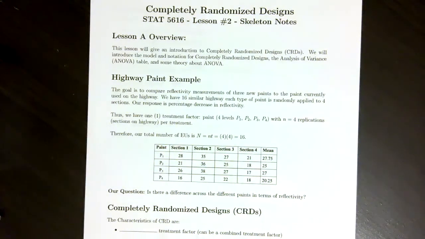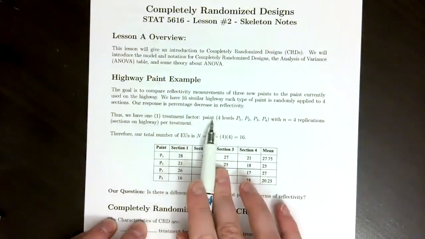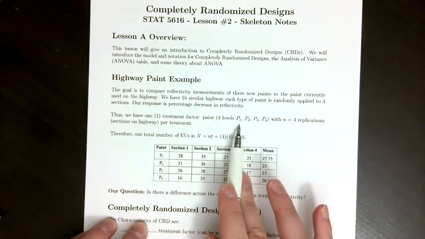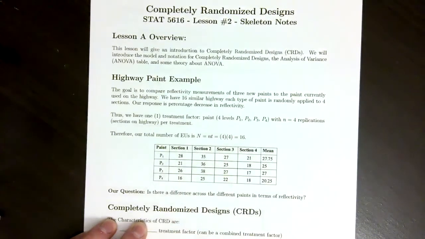The example that we're going to be focused on today is going to be the highway paint example. And the goal of this example is to compare the reflectivity measurements of 3 new paints to the paint currently used on the highway. So we have 16 similar highway sections, and we're going to randomly apply the paint to 4 sections. Okay, our response is going to be the percent decrease in reflectivity. So we have 1 treatment factor, paint, and we have 4 levels. The current one, and then the 3 ones that we want to compare to.